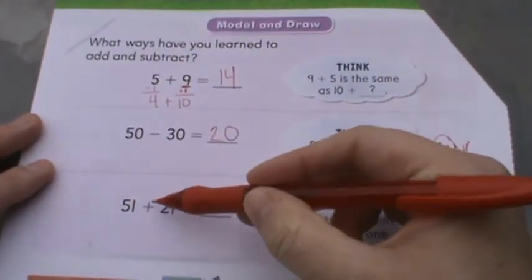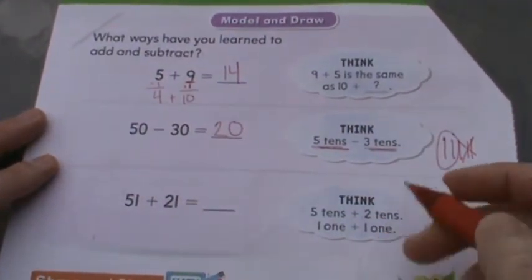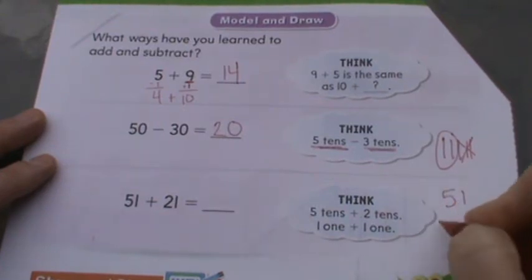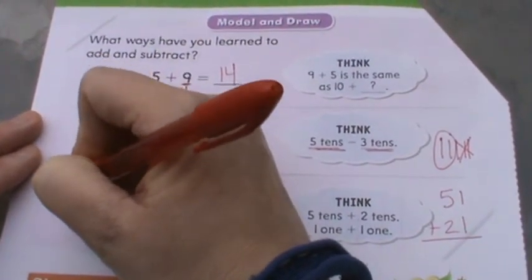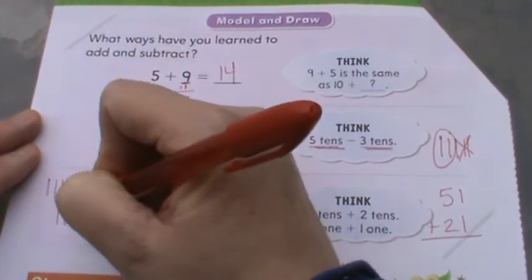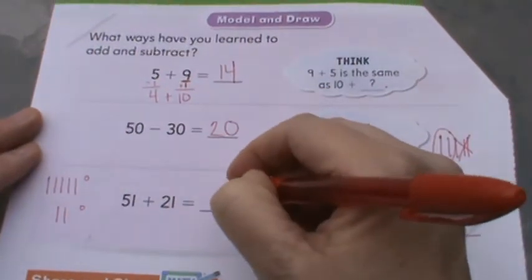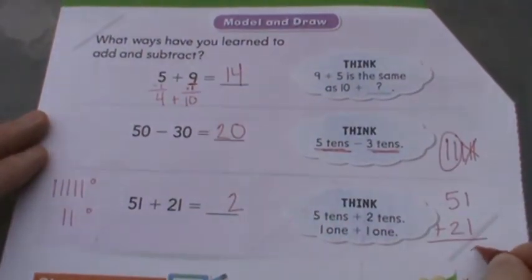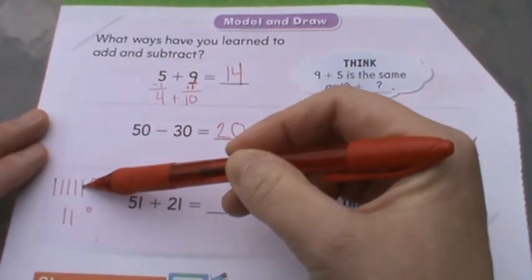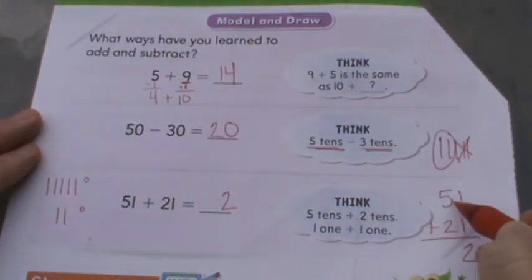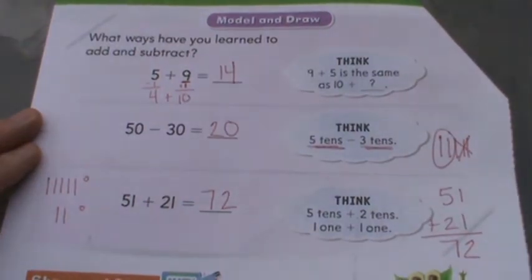So 51 plus 21, we want to look at that as place value also. So 51 plus 21. Or you could draw your picture. 10, 20, 30, 40, 51, 10, 20, 1. So my ones, I'm going to have 2 in the ones place. 1 plus 1 is 2. Then I have 1, 2, 3, 4, 5 sets of 10 plus 2 sets of 10. 5 plus 2 is 7 sets of 10, making 72.